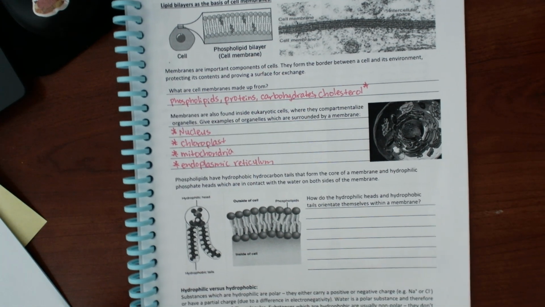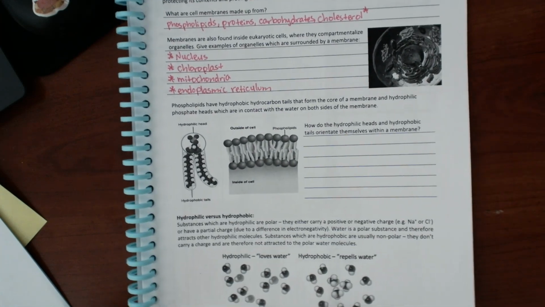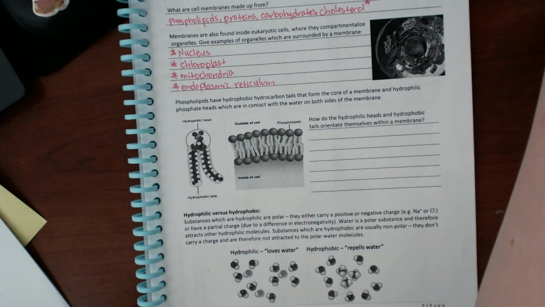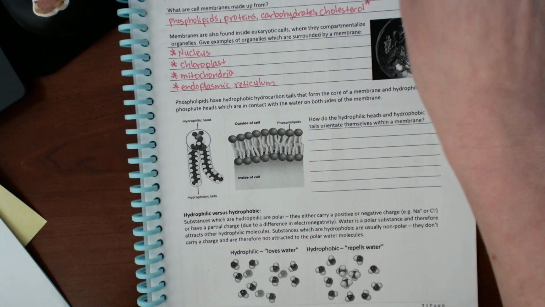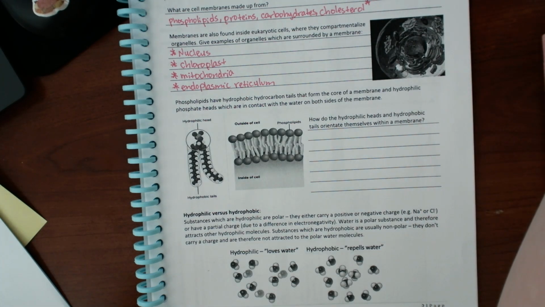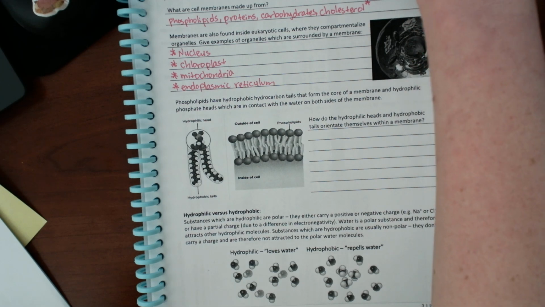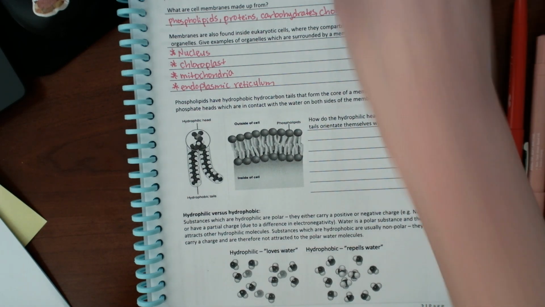And now we get into the structure of the structure. Your phospholipids. And so phospholipids have hydrophobic hydrocarbon tails. We'll do red for hydrophobic, blue for hydrophilic. Red, blue.